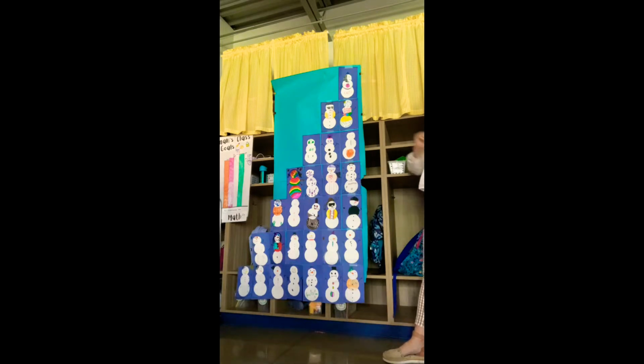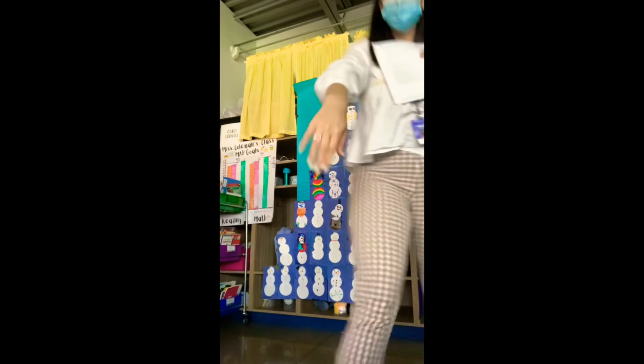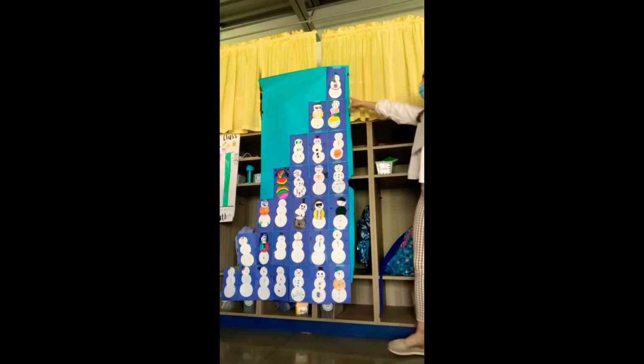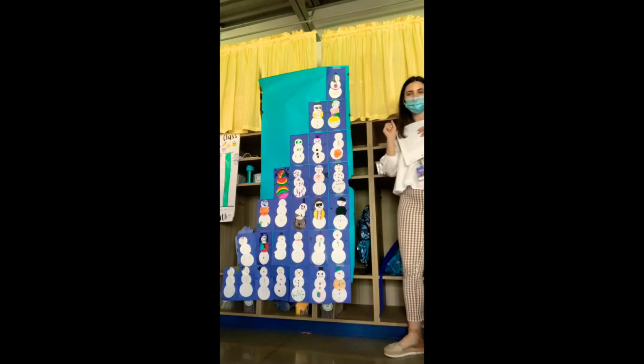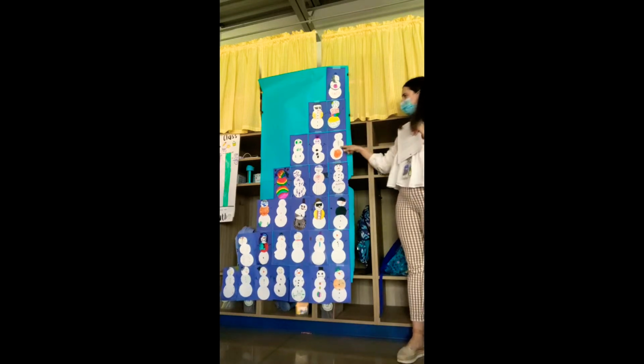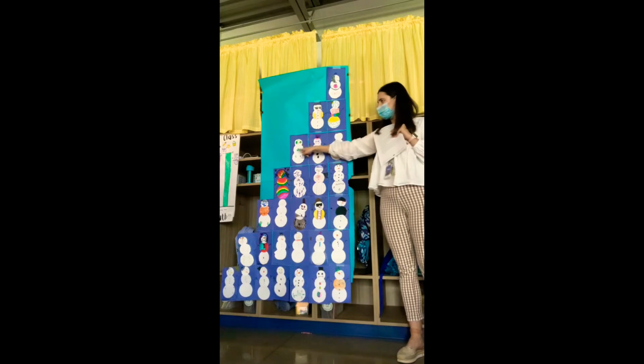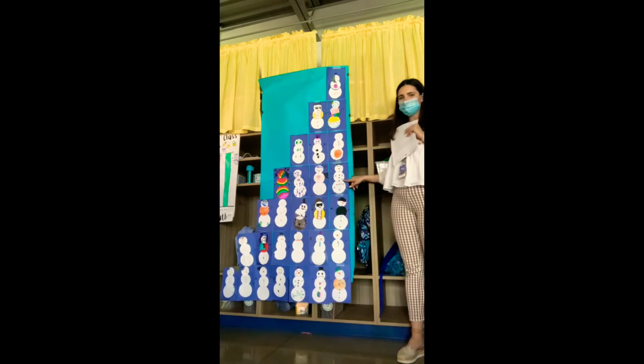How many paper circles do we see in the first row of our chart here? One. Okay, I hear one. How many circles do we have? Three. Good. What about in this row? Six. What about in this row? Nine. 1, 2, 3, 4, 5, 6, 7, 8, 9. What about in this row?